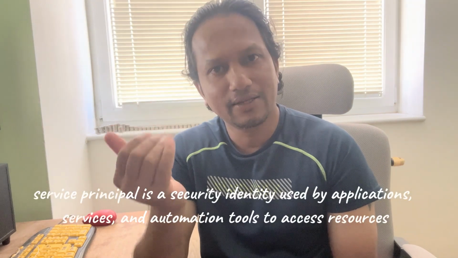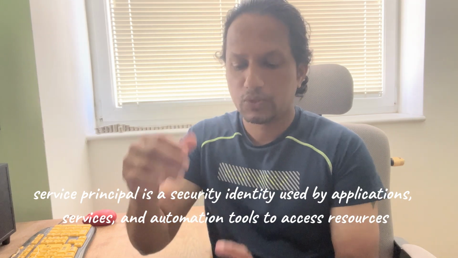So what they are using, for example, when we talk about ServiceNow, we are using a service principal. What is a service principal? It is another kind of user ID and password. So in a service principal you have a user ID and password as well, but the mechanism is a little bit different. And when it comes to OAuth, what they are using is this service principal user ID and password.